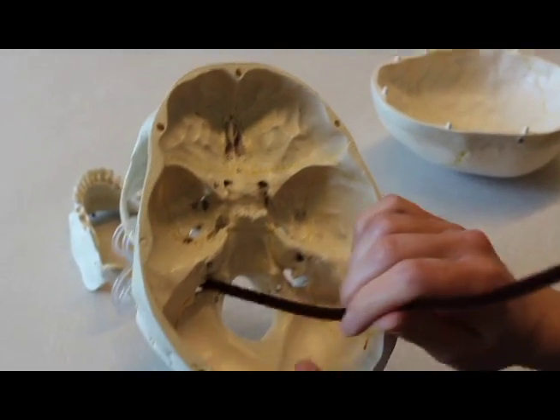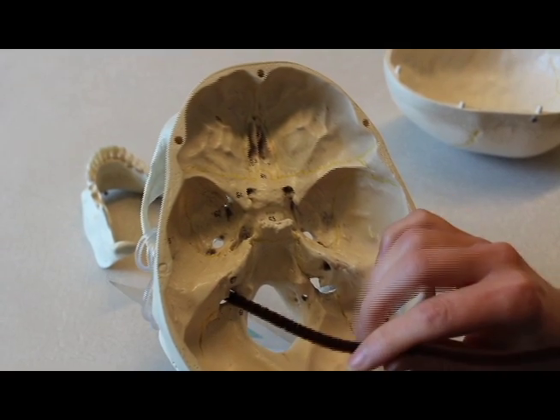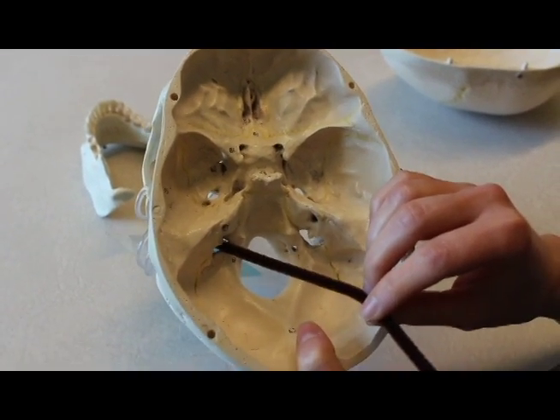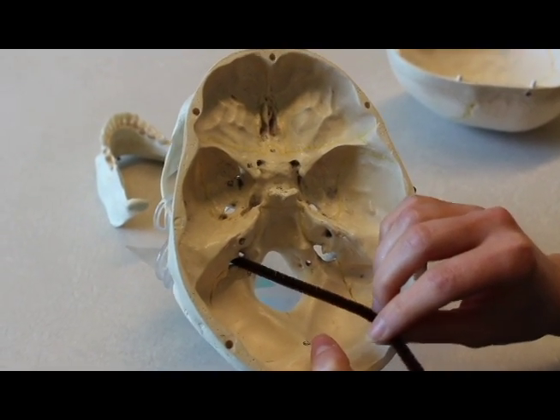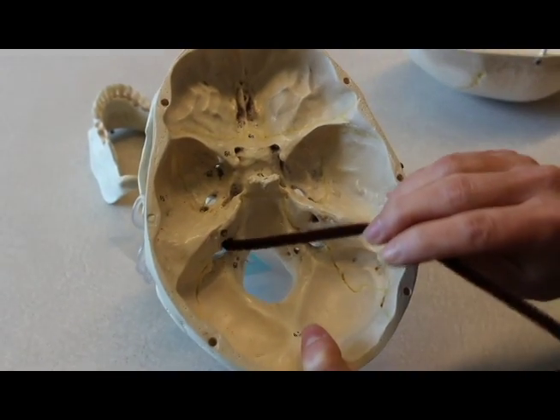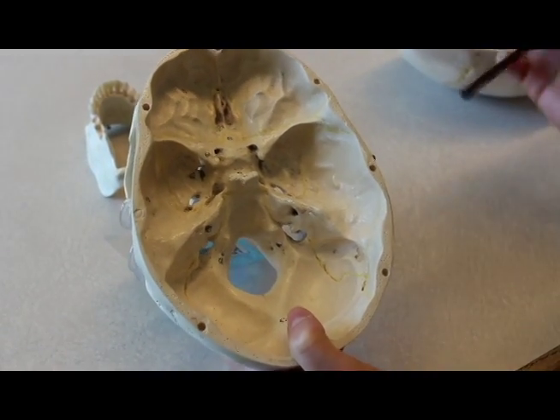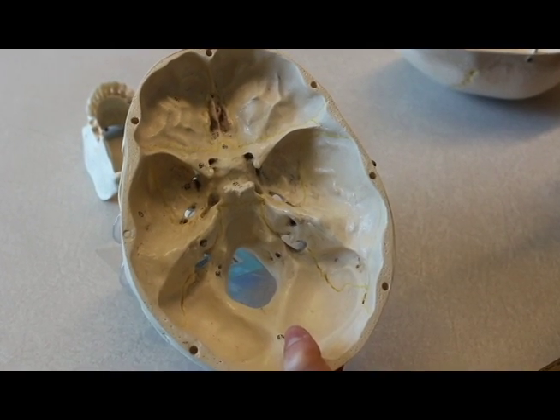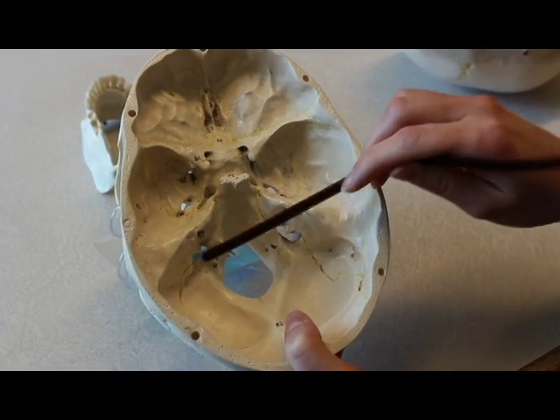Cranial nerve 9, the glossopharyngeal nerve, goes through here, along with the vagus nerve, cranial nerve 10, and part of the accessory nerve, cranial nerve 11. The internal jugular vein also goes through here, and the internal jugular vein is formed by the inferior petrosal sinus and the sigmoid sinus.